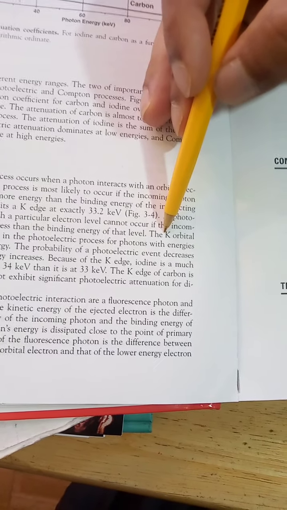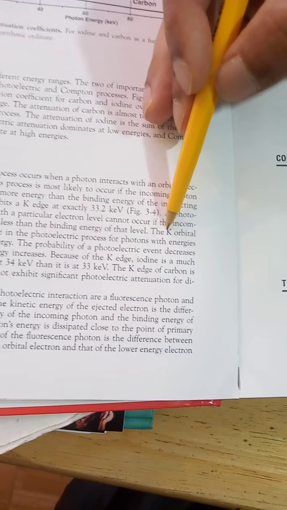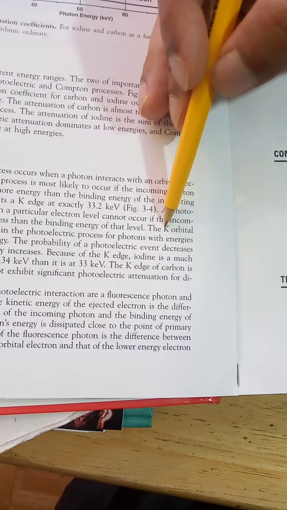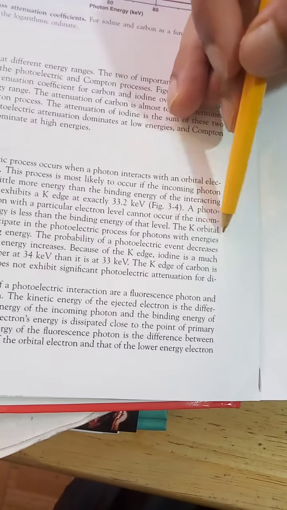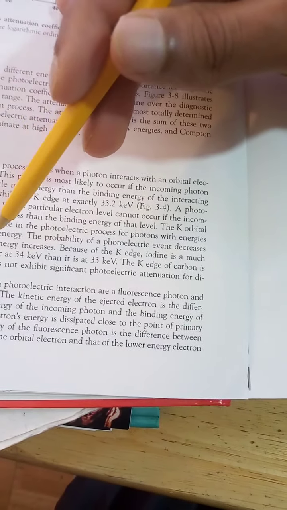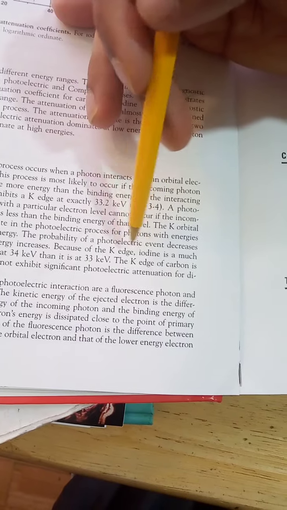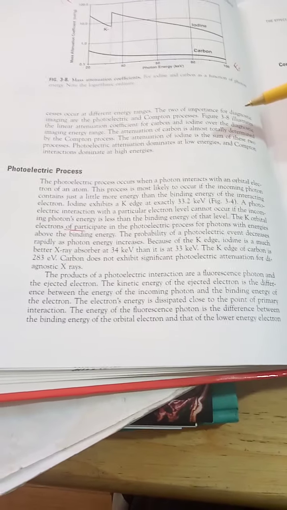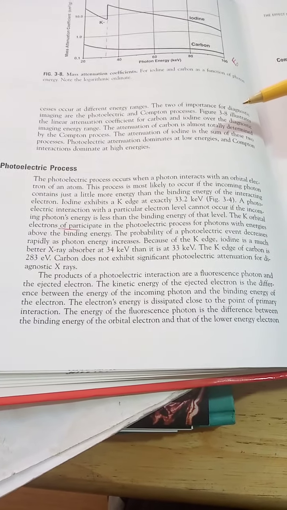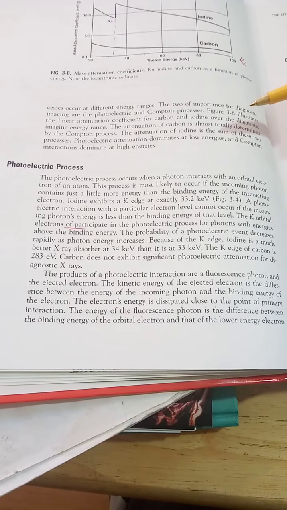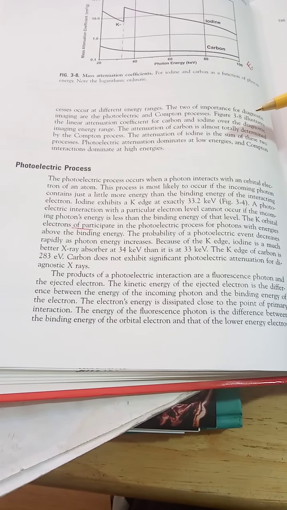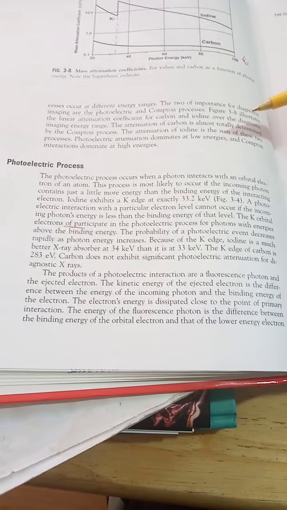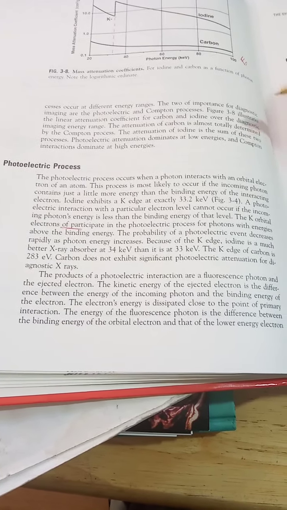K orbital electrons of the element participate in the photoelectric process for photons with energies above the binding energy. I think there's a mistake here. They should have mentioned the element. So the process is more likely to occur if the incoming photon contains just a little bit more energy than the interacting electron. The probability of photoelectric emission event decreases rapidly as the photon energy increases.